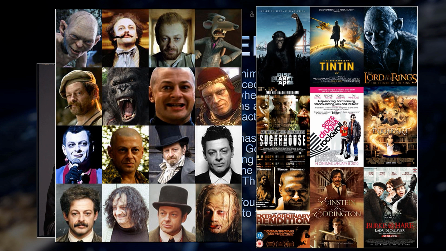Some of Andy Serkis's roles, as you can see, he's all over the place. Andy Serkis has appeared in over 70 motion pictures and television productions and over 60 theater productions, actually. He's a world-leading performance capture artist and has contributed his varied talents as actor, director, writer to several popular video games.